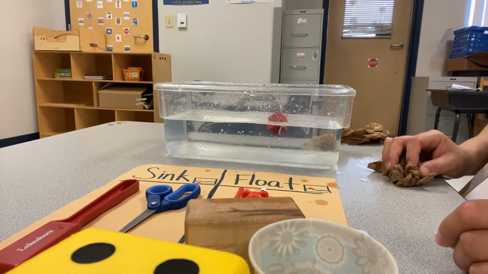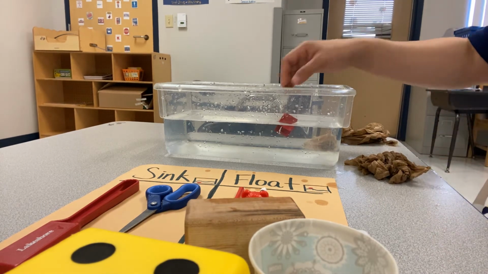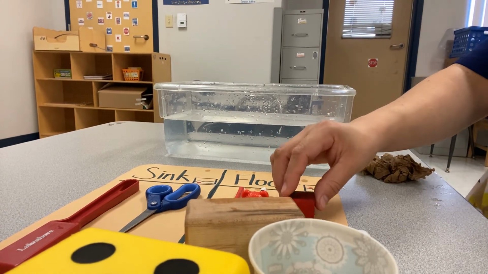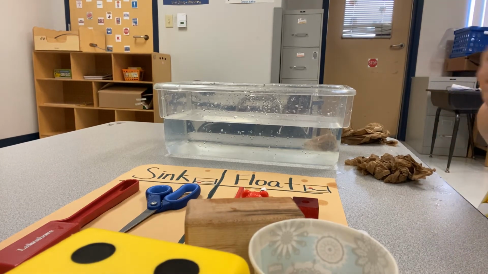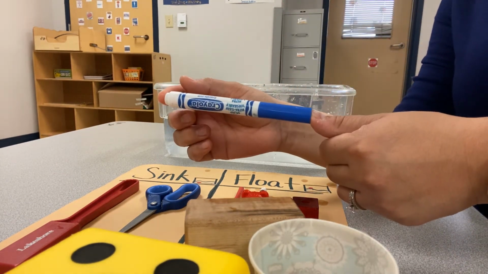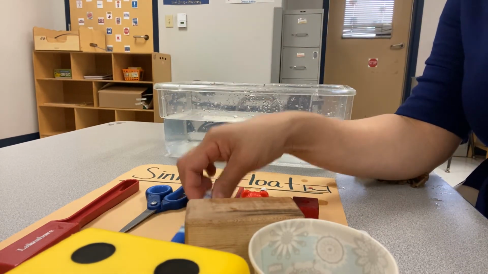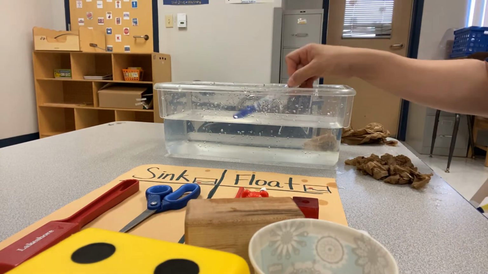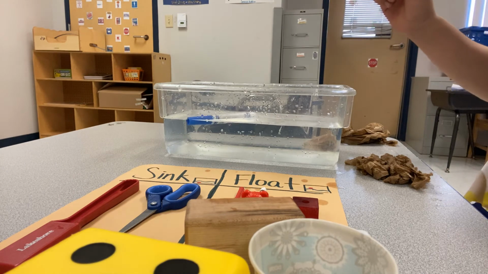Oh, what is it doing? It is floating. All right. Now, last we have a marker. Now, do you think this marker is going to sink or float? What did it do? It's floating.